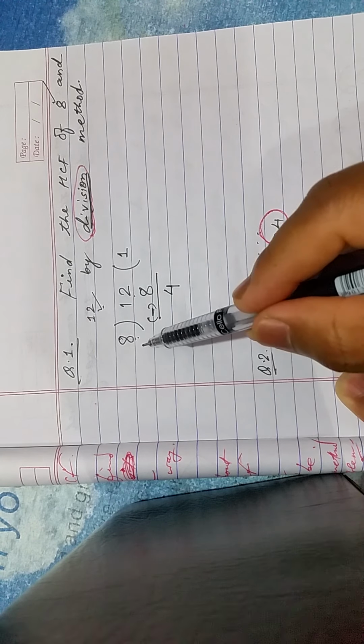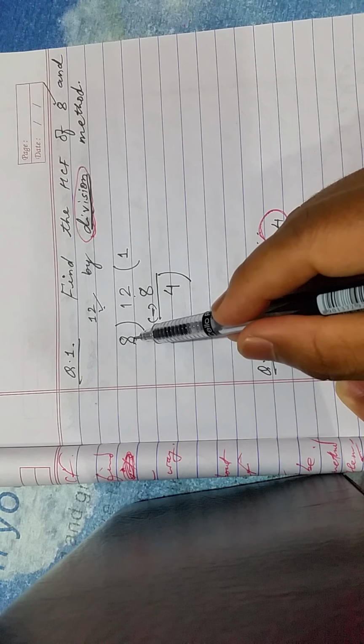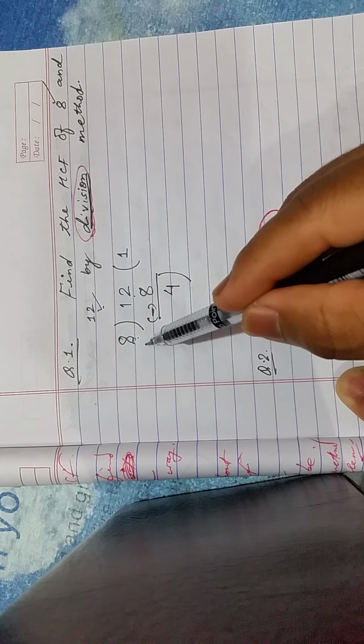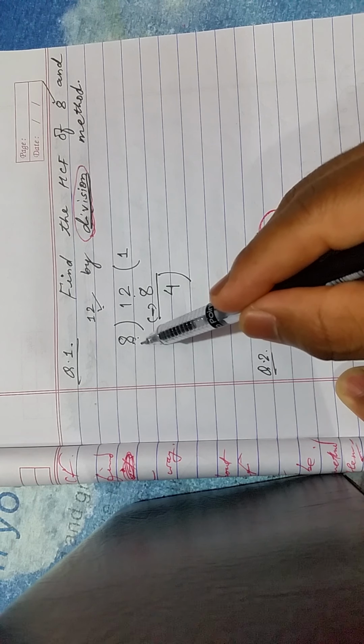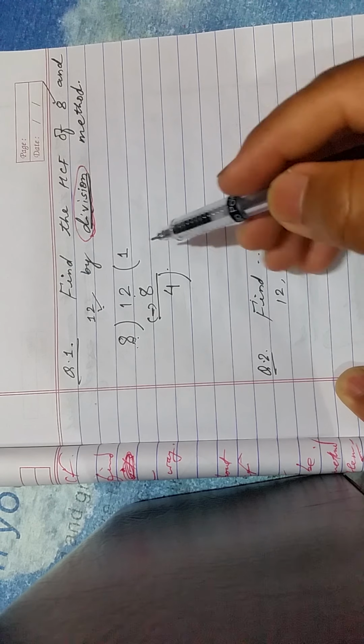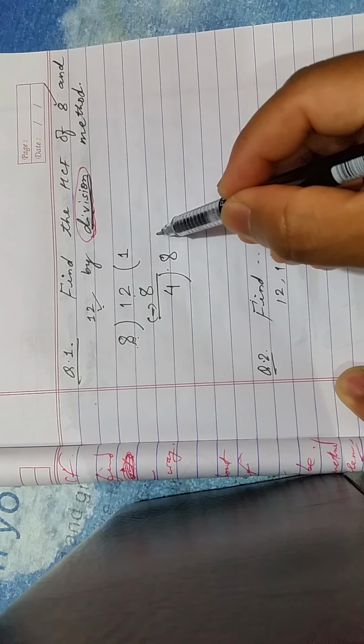Now 8 does not divide 4, and there is nothing to bring down. In this case, if 8 cannot divide 4, in this method the divisor 8 comes down here, and the remainder divides that divisor. You can remember it like this: 4 says to 8, hello, can you divide me? And 8 says, no, I can't divide. Then you come down here, I will divide you. Then 8 comes here, and 4 divides 8.